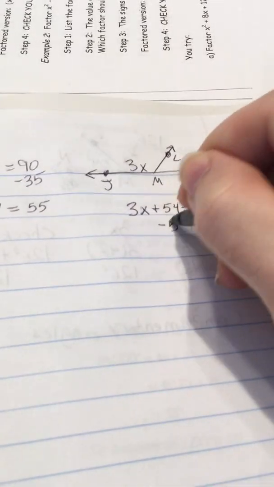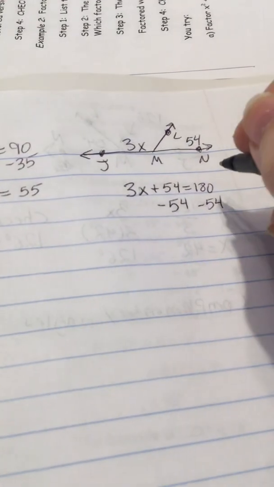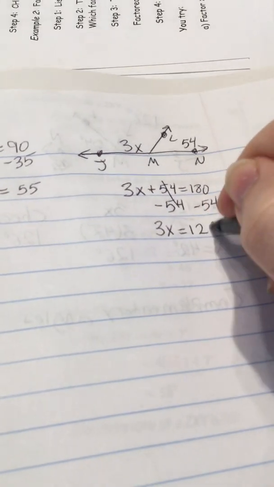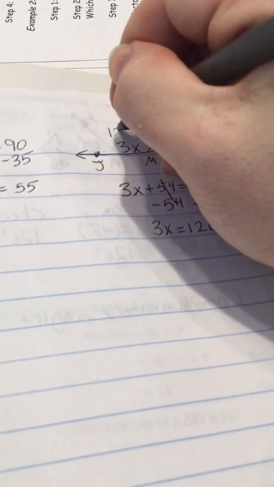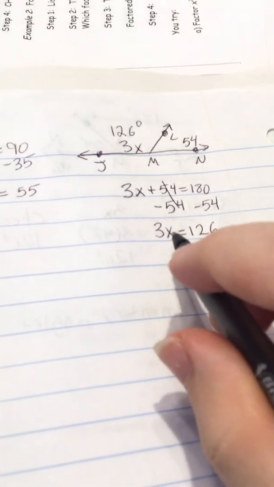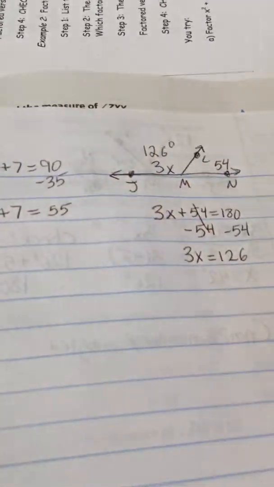So if we subtract 54 on both sides, that's going to end up giving us 3x is equal to 126. So this missing angle right here is 126 degrees, the whole angle. If we want to go further and solve for the variable, we can, but that's not needed since they're just asking for the measure of the whole angle.